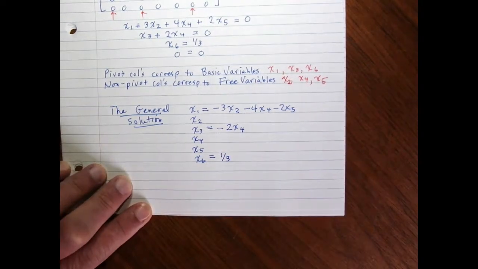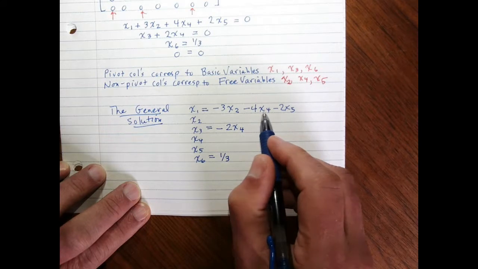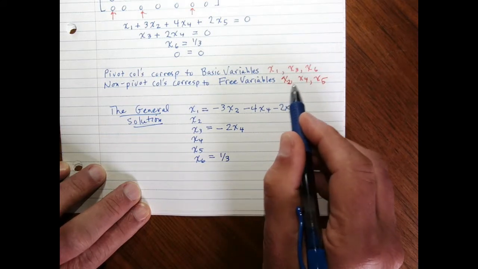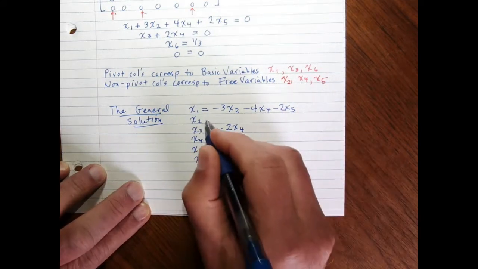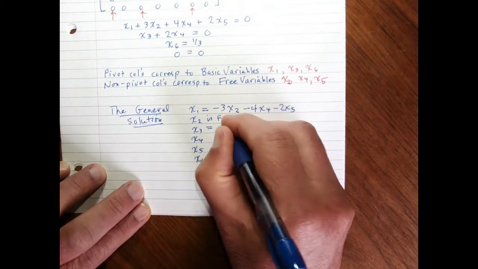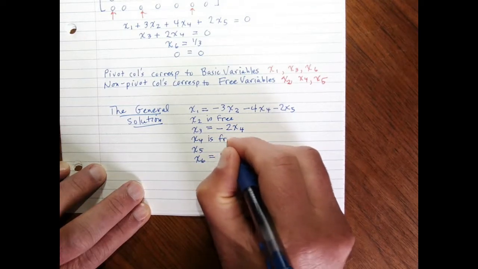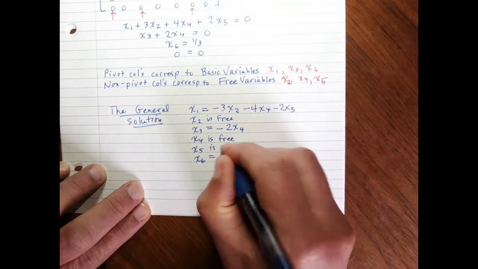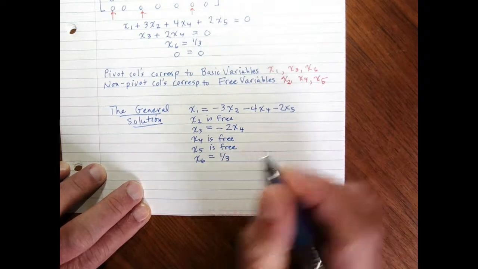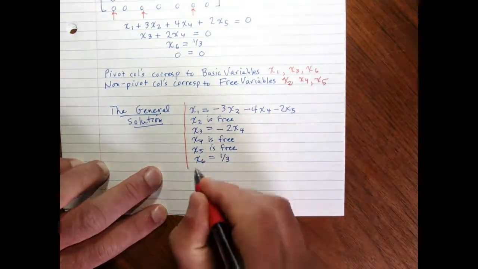It doesn't involve the other variables at all. So notice x1 and x3 are both expressed using free variables x2, x4, and x5. For x2, x4, and x5, because they're free, we just say x2 is free, x4 is free, x5 is free. And that's what our answer is going to look like.